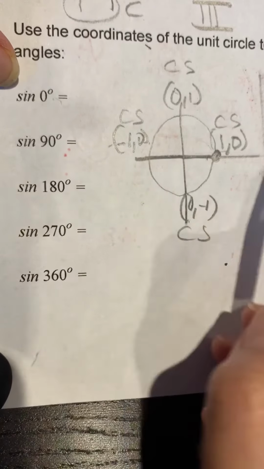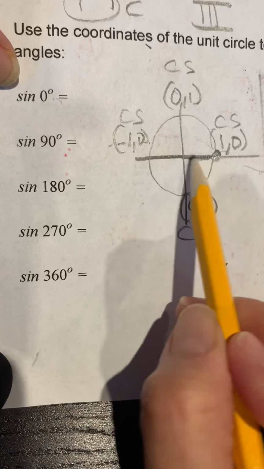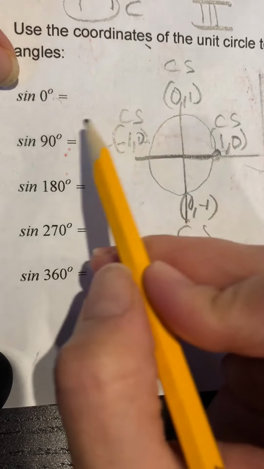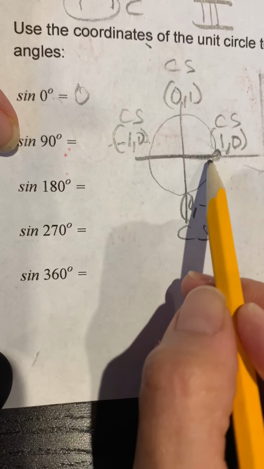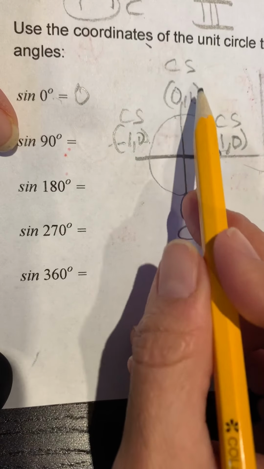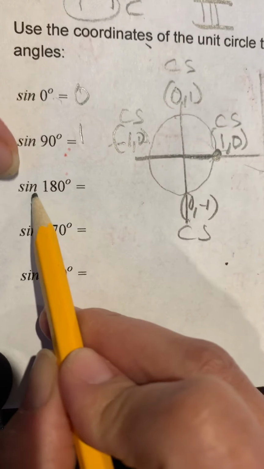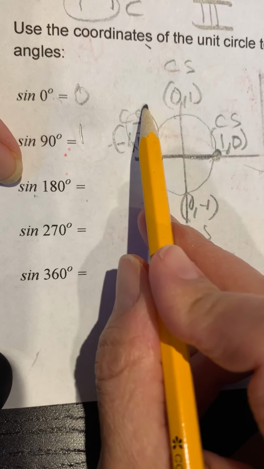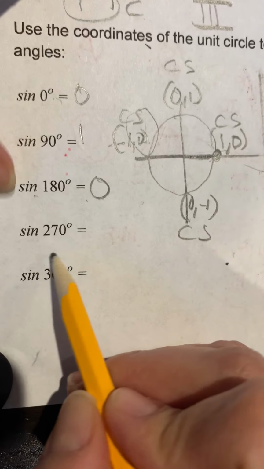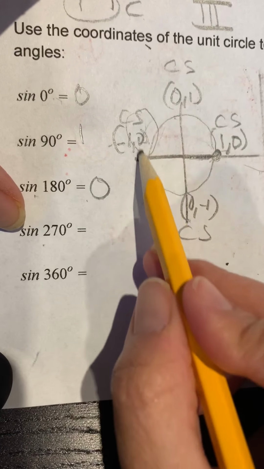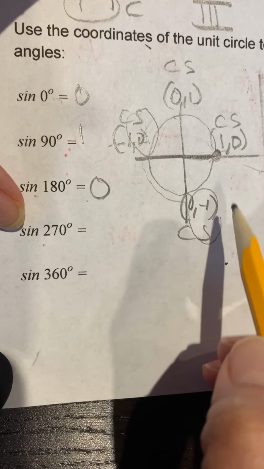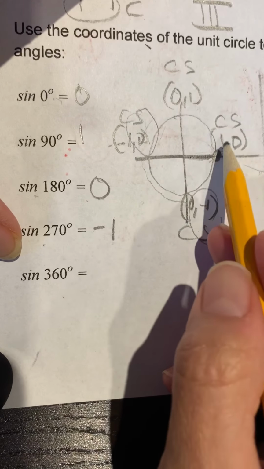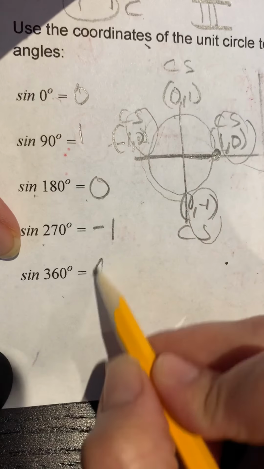Sine of 0. So 0 is right here. This is an angle of 0. So sine is 0. Sine of 90, right here, is 1. Sine of 180 is 0. Sine of 270 is negative 1. Sine of 360, full circle, is 0.